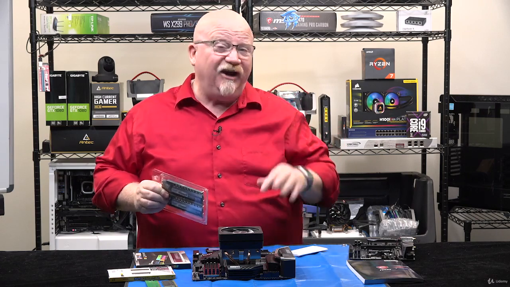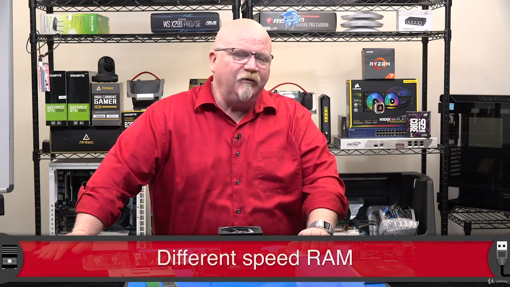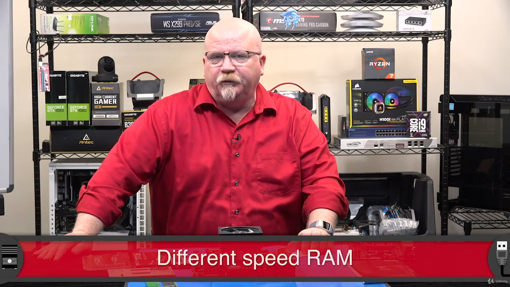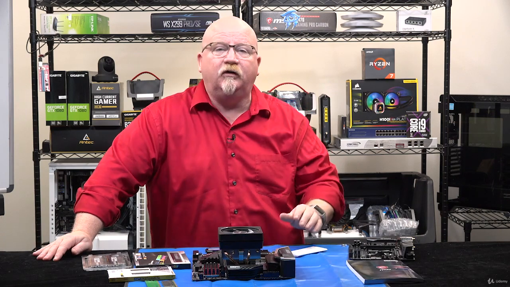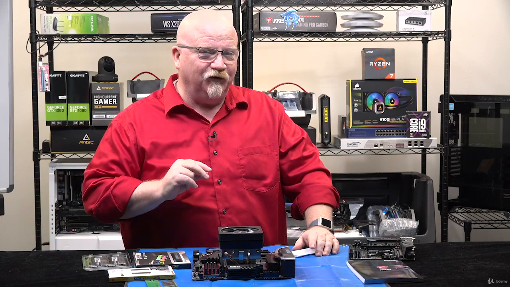On the separate channel, and you could do this, although I personally don't like to do it, you could put different speed RAM in. I would recommend against it. Some motherboards are persnickety about it. I'm really persnickety about using the same speed across the board. However, what I can put in that different channel is different sized RAM. However, that starts to make for some interesting counting.